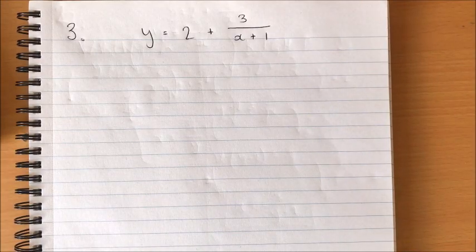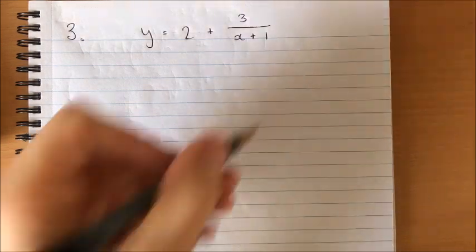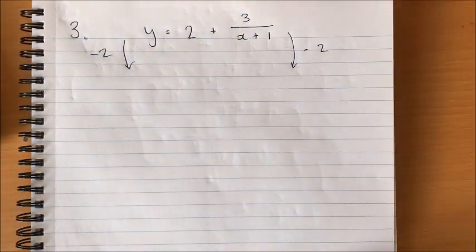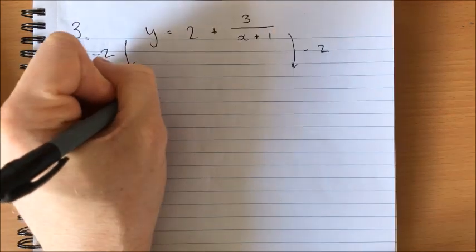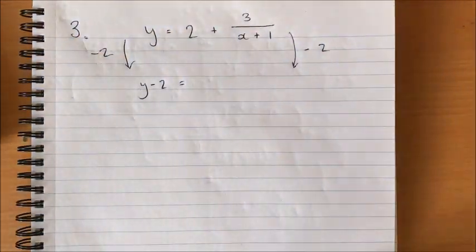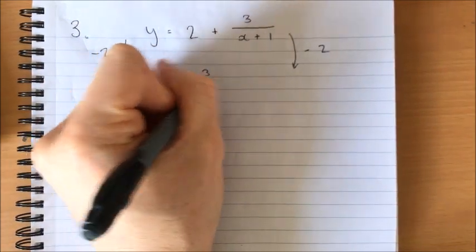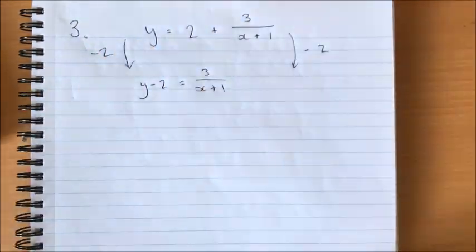So similar to question 2, I'm going to start by subtracting 2 from both sides. This is going to be much easier than multiplying that by that denominator. So I'm going to start by subtracting 2 from both sides. So my left hand side is going to be y minus 2. And my right hand side, because I've taken away that 2, I'm just left with that fraction part. So it's 3 all over x plus 1.